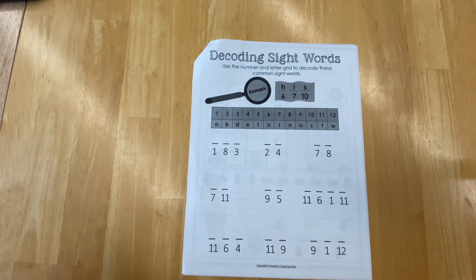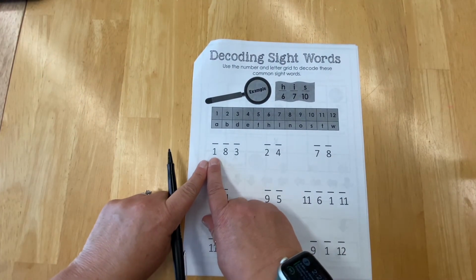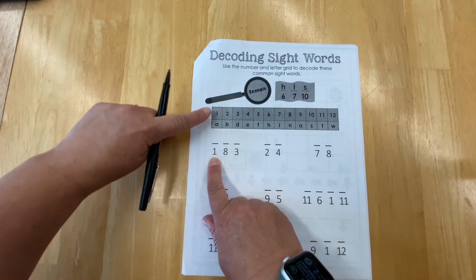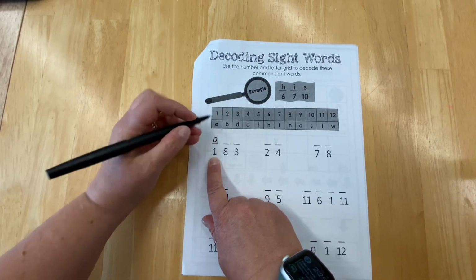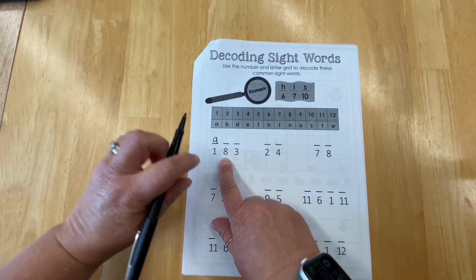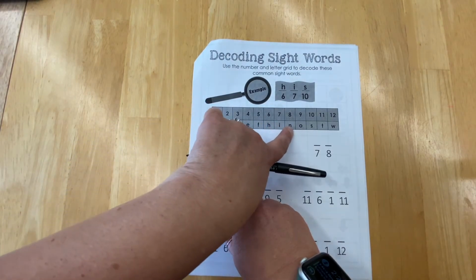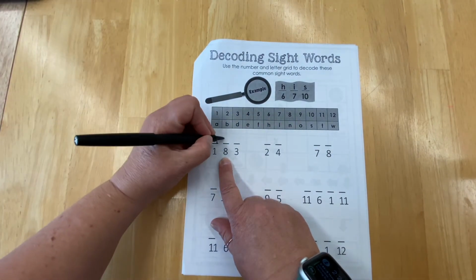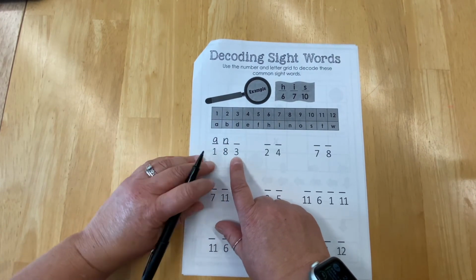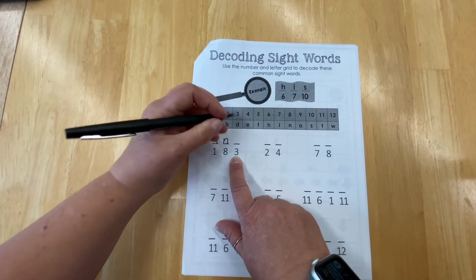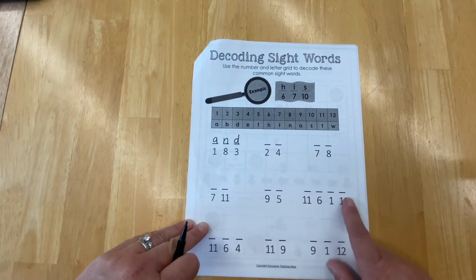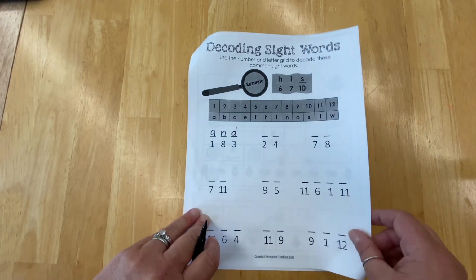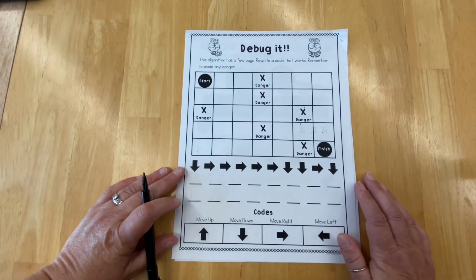For your third page, you're going to decode some sight words. Notice the code here shows letters matched with numbers. Look at the number that the code is asking you to find, and then write the letter that's beneath it. So I'm going to find number 8 for the next letter, and 8 is above the letter N. For the last letter, I need to find 3. 3 is above letter D. So now I have spelled the word and. Notice that all of the words you need to find, you find the numbers that tell you what letter to write. The last STEM assignment is a big one.